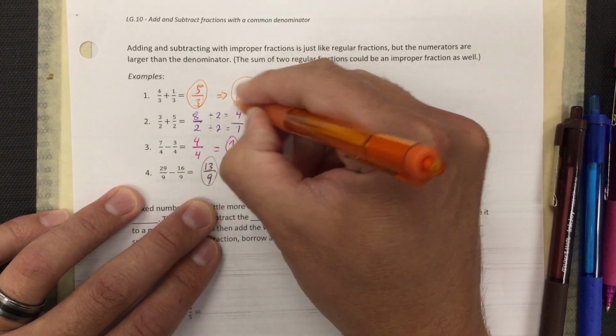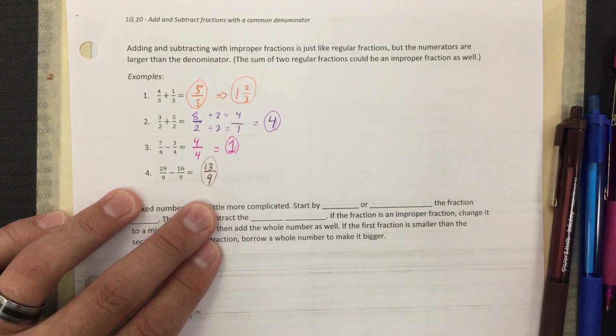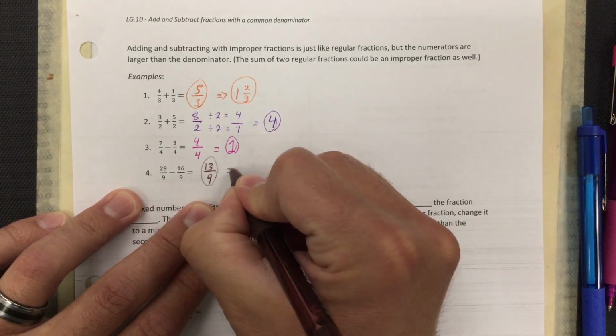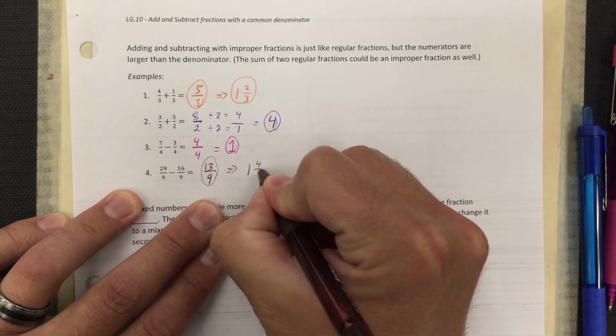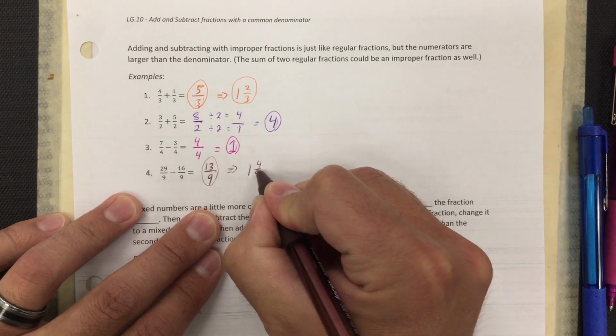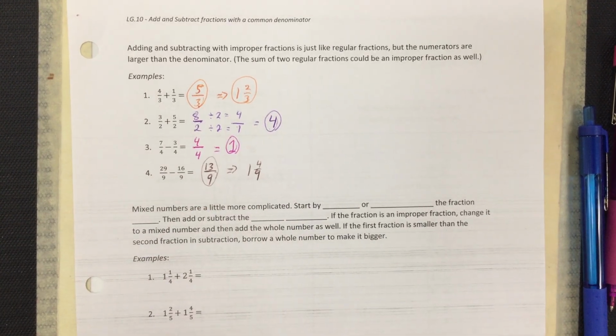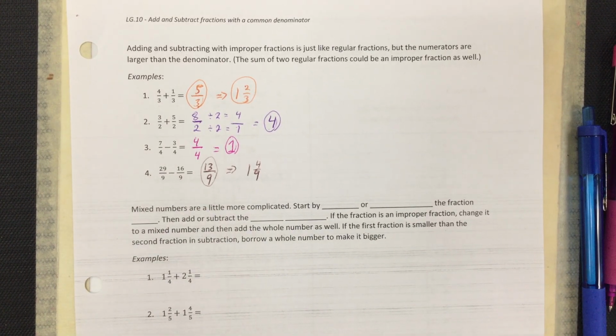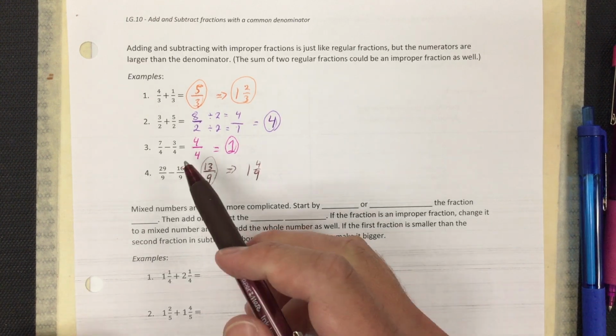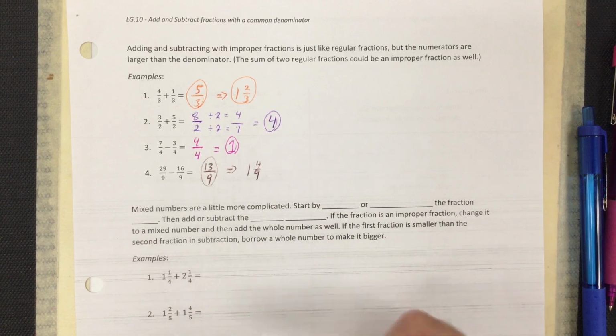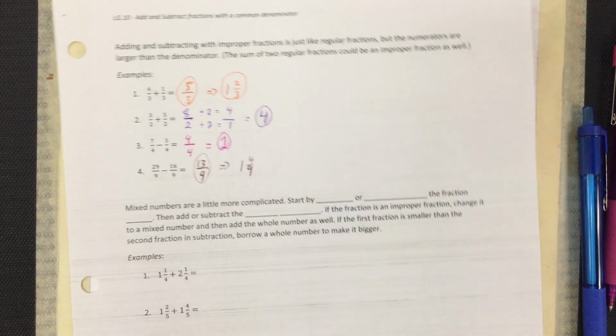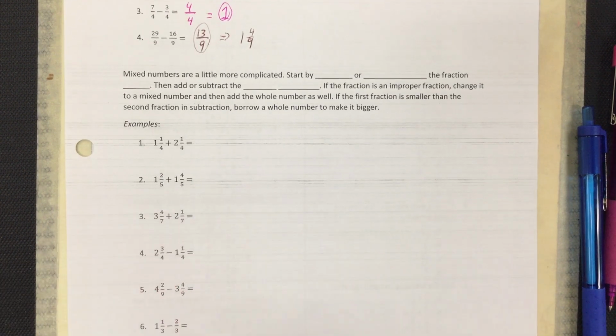Now remember, if it's improper, we can change it to either form. So that means that this here could be 1 4/9. And that would be our final answer. Okay. So that is adding and subtracting with improper fractions. We're going to go over mixed numbers right away. It just means that this video is going to be a little bit longer, as we're going to go through it all in one shot here, with the questions all together.